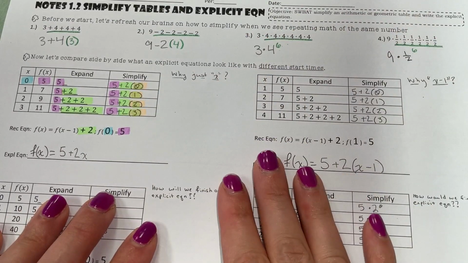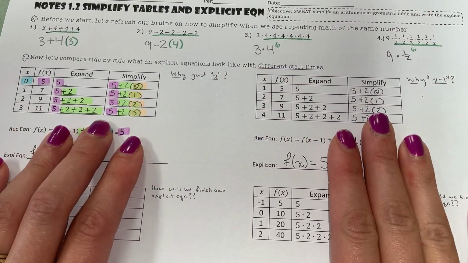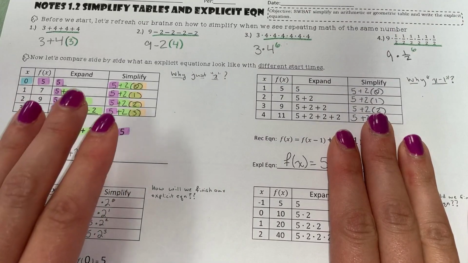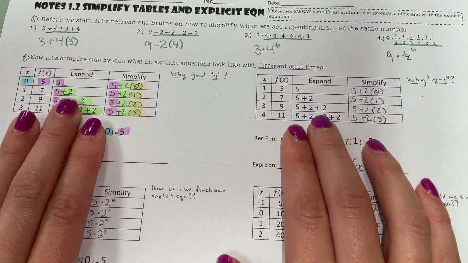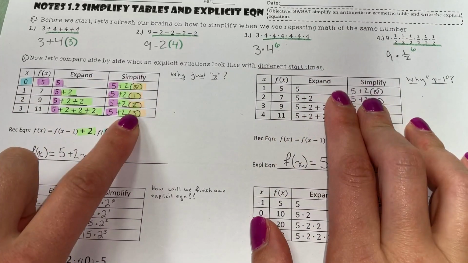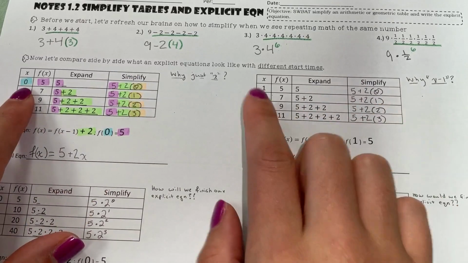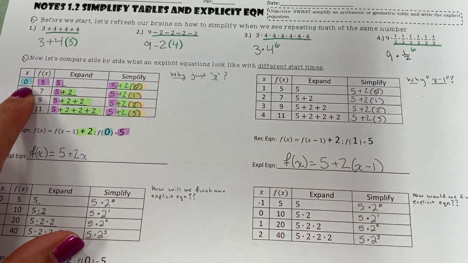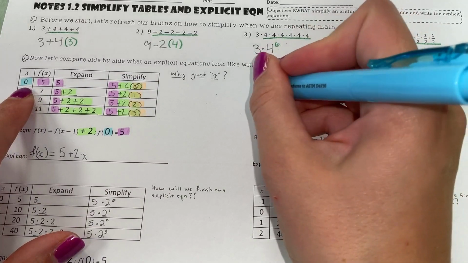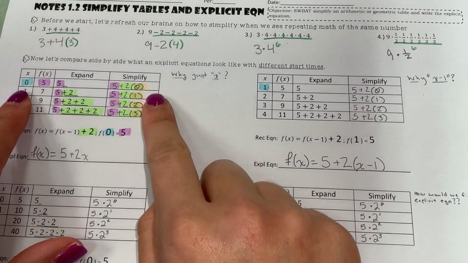So now we're gonna compare two tables side by side here. So they have the same expanded and the same simplified, and I'll go over that. But the only difference is where they start. So those are the differences here. All right, so let's talk about this first one here.